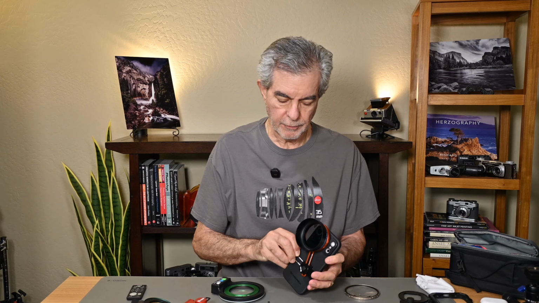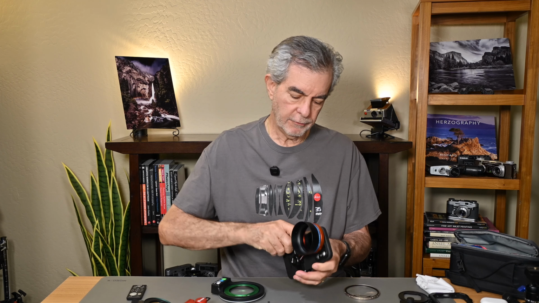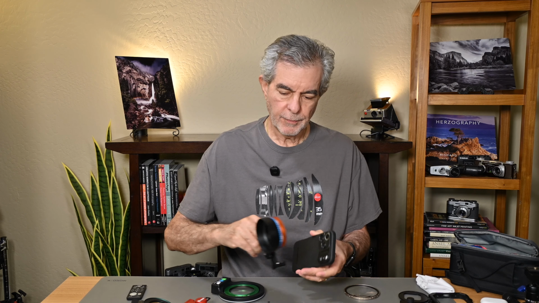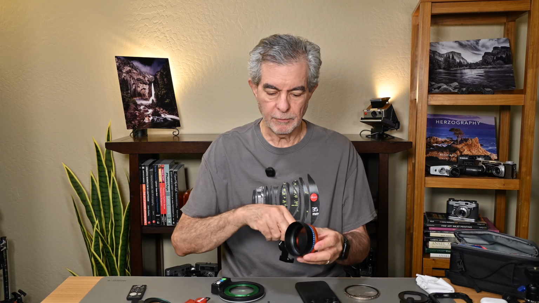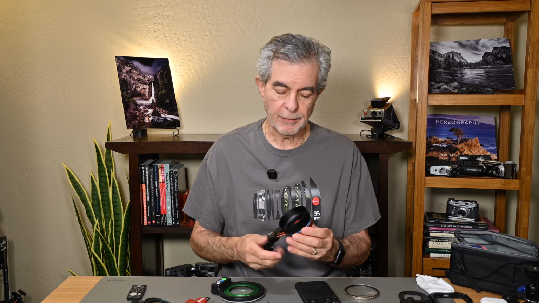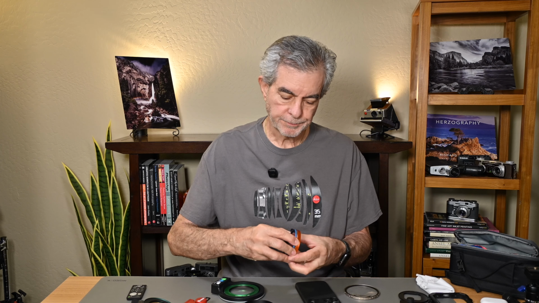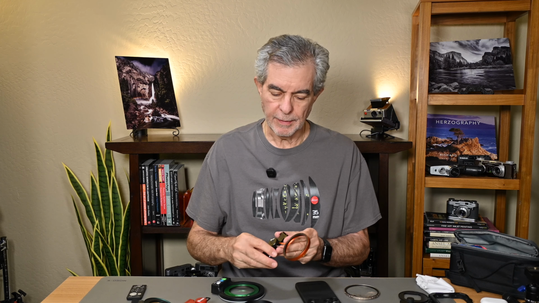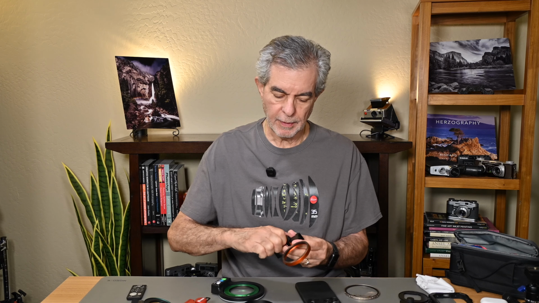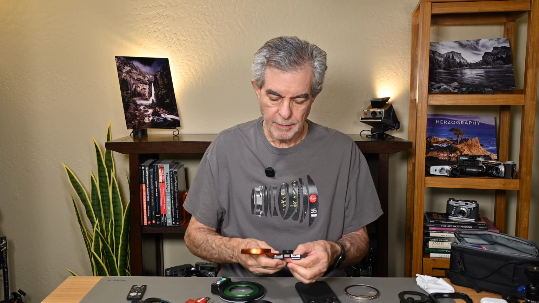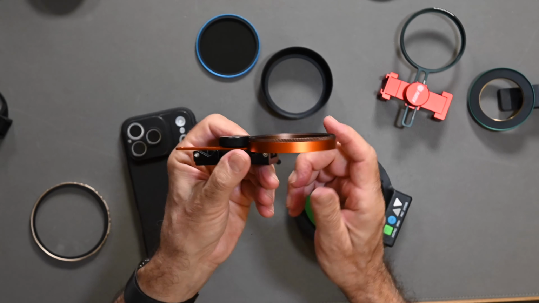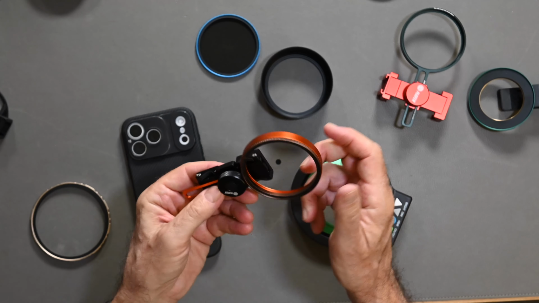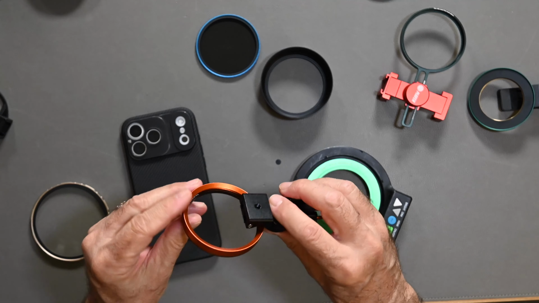And then of course this just lifts off like so and can go right in your bag like this without having to deal with a lot of other attachments. So you can leave that adapter ring on here like this, unscrew, fold these in, and now you've got a nice compact little setup for using filters out in the field.